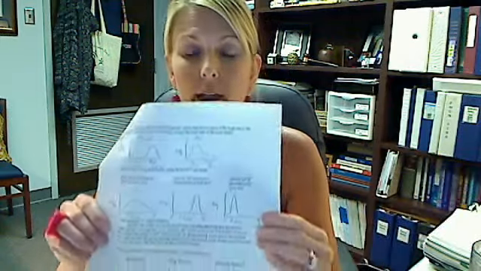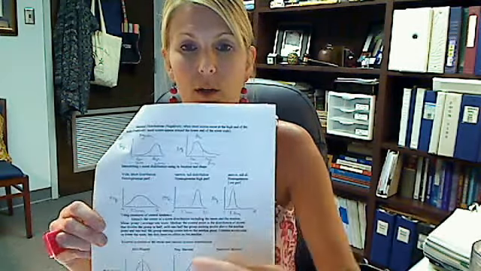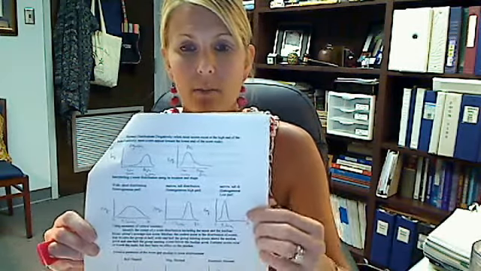You may have different types of curves. You may have a wide, short one. That would be heterogeneous. If you have a narrow, tall one, that would be homogeneous. And here are the ones, and I don't know if this is on your stuff. Are you there? There you go. All right. So you have these three different types.